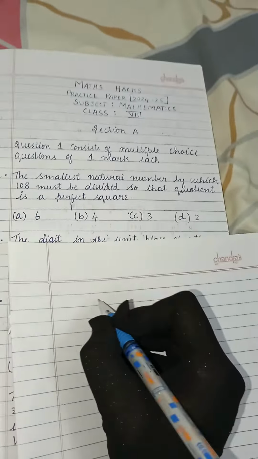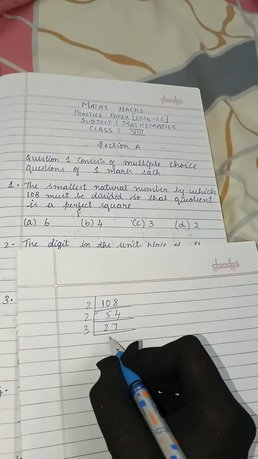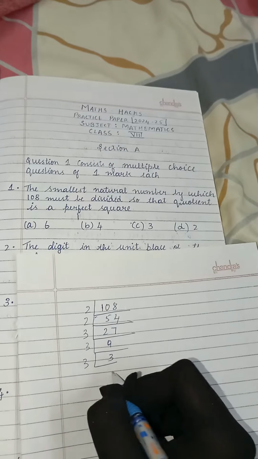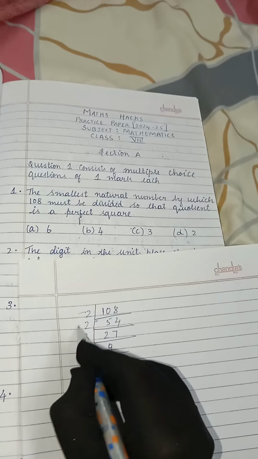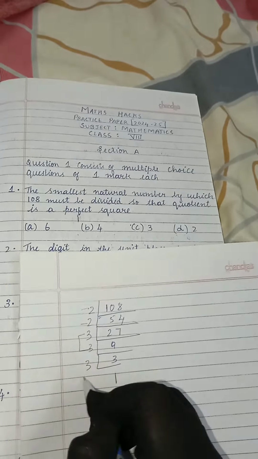Then 2 27s are 54. Now 3, how much will I get? 27. 3 9s are 27. And 3 3s are 9. And 3 1s are 3. See here, we got a pair. 2 and 2 is one pair. 3 and 3 is one pair. What is left? 3 is left behind, right?